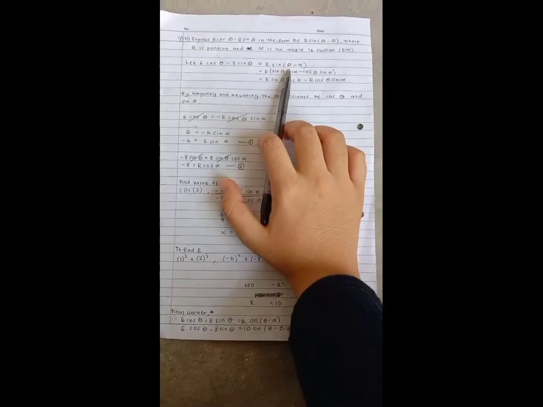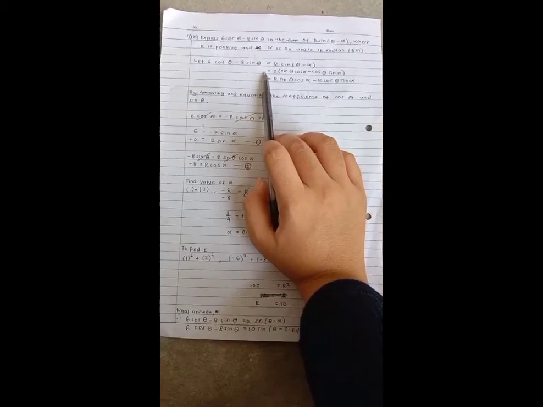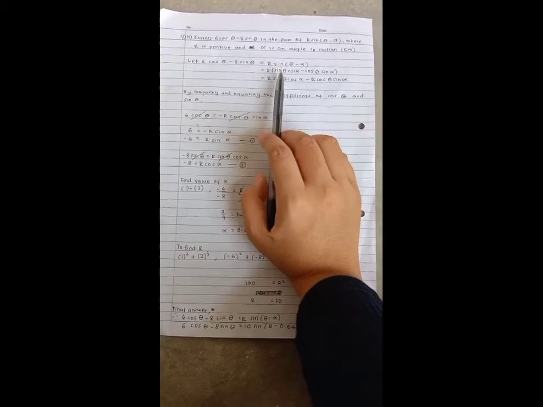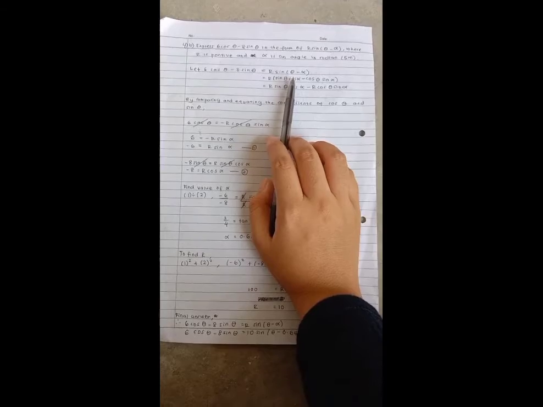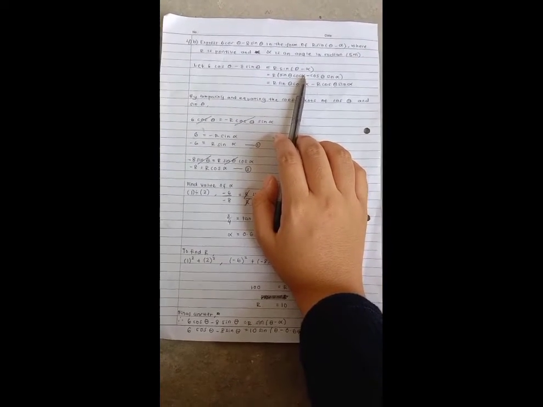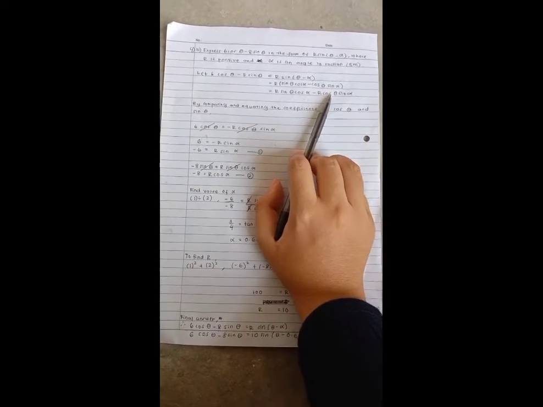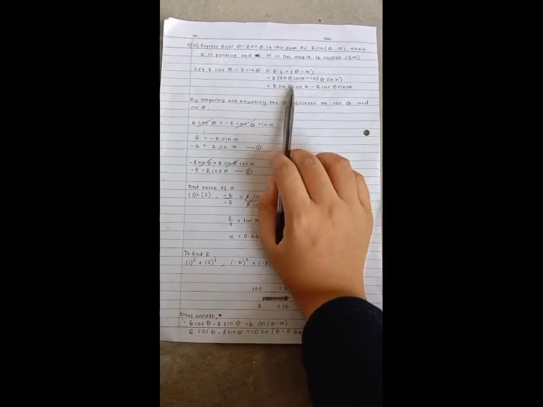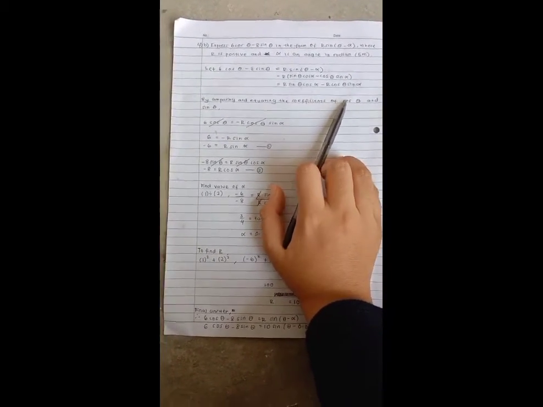To solve this question, first we let 6 cos theta minus 8 sin theta equal to R sin of theta minus alpha. From this R sin of theta minus alpha, we have to change it to the compound angle formula. So it becomes R sin theta cos alpha minus cos theta sin alpha. Then we expand, so we get R sin theta cos alpha minus R cos theta sin alpha.